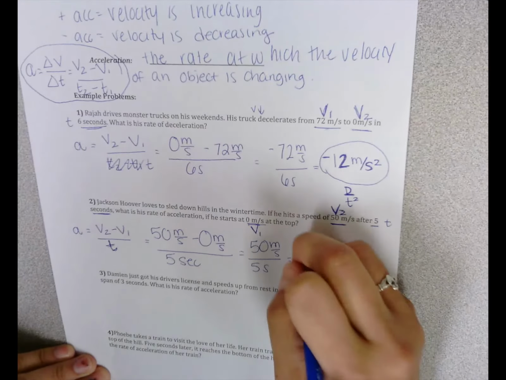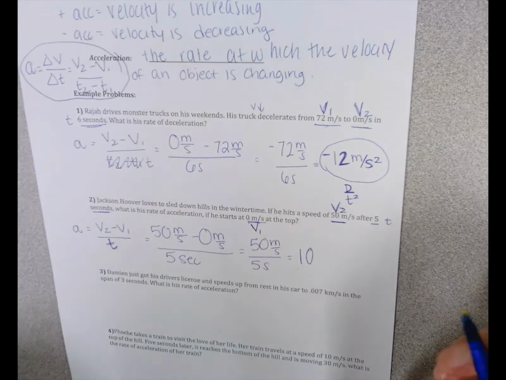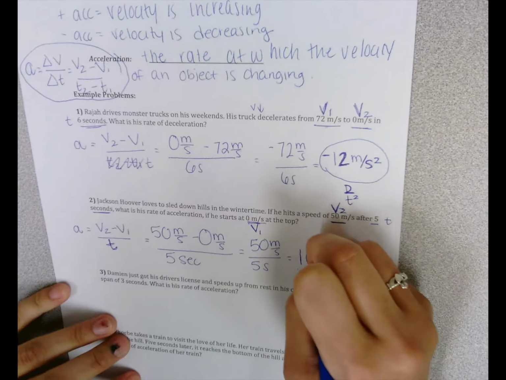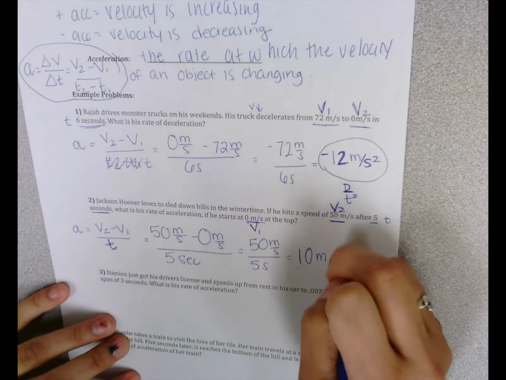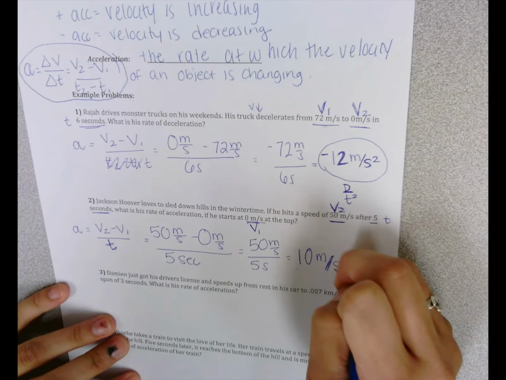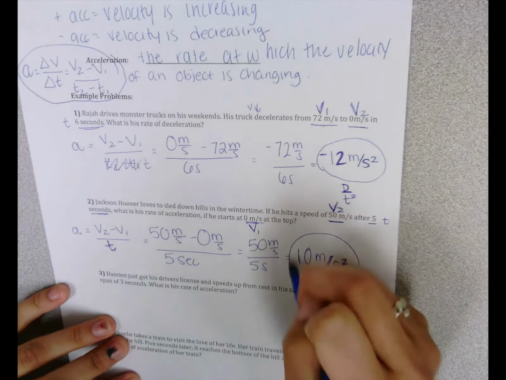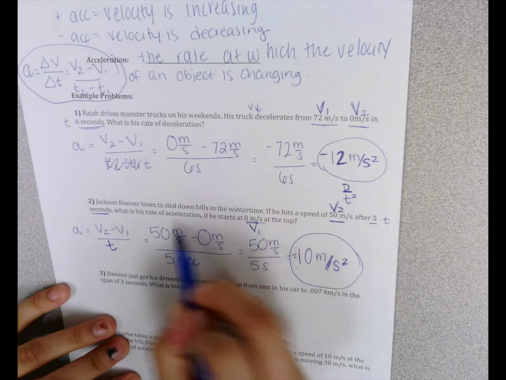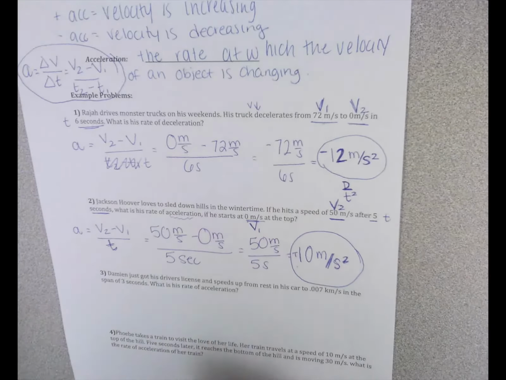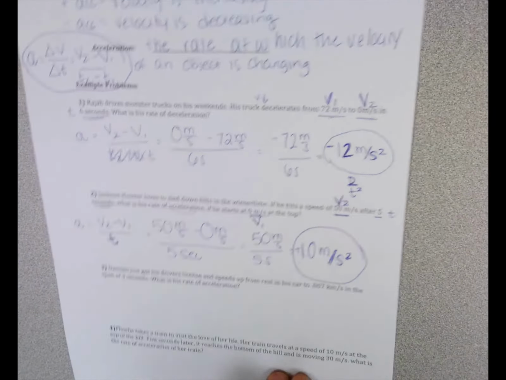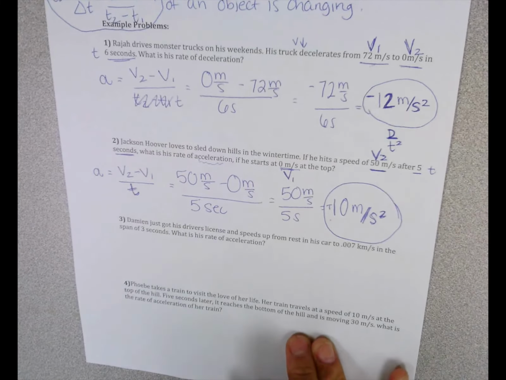So that gives us 10, and how do we do these units? We've still got meters, but now we've got 2 seconds. So seconds times seconds is seconds squared, okay? And that's a positive, and that's why we know it's accelerating. It's a positive acceleration.